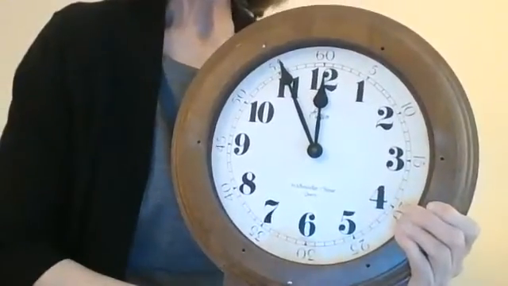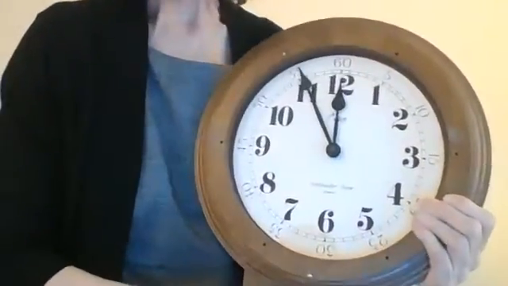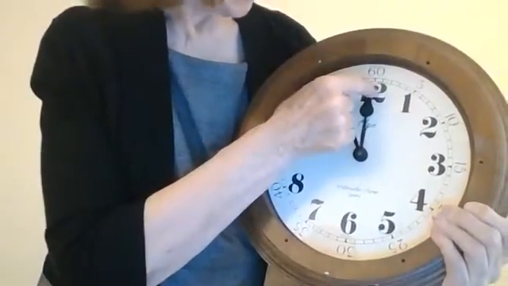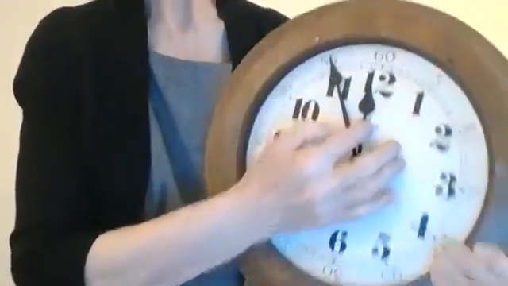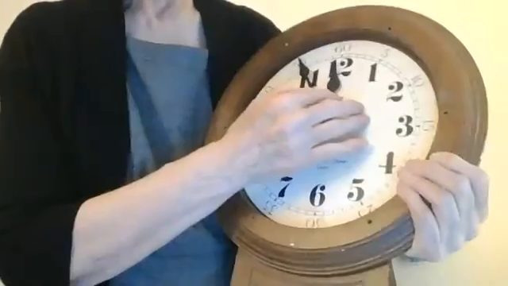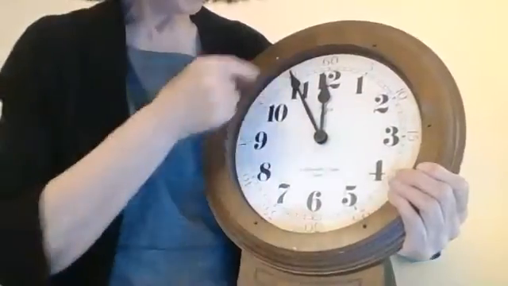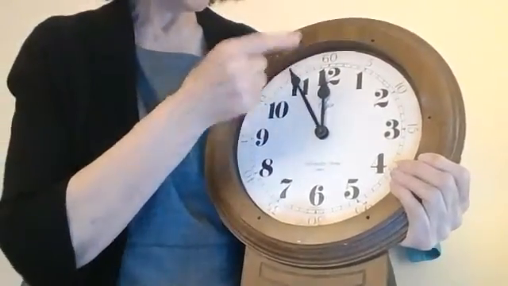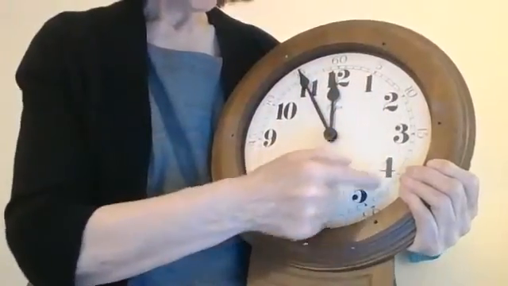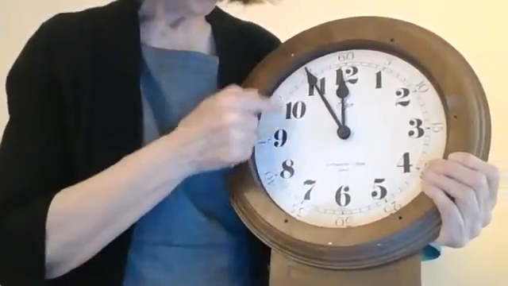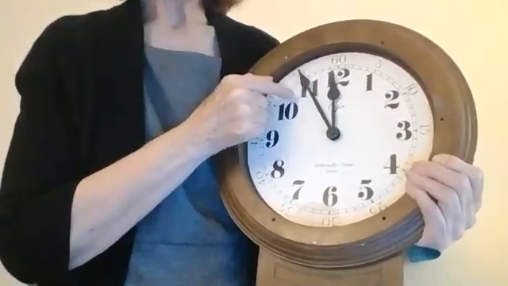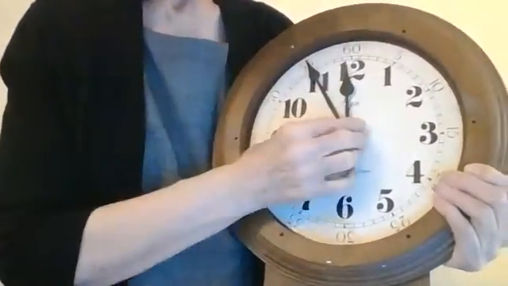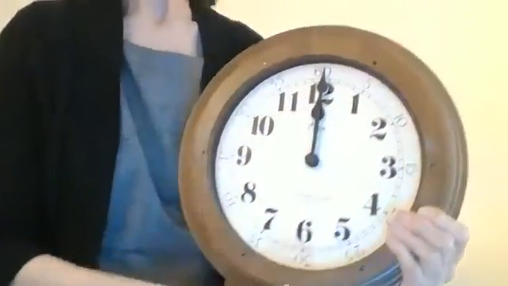Does it look like it should be 12? Ugh. But well, this one might be a little off. It's not supposed to be exactly on the 12. Okay, it ought to look like that. And so it would still be 11 what? 11, well, all the way around the clock to 11 is 55 minutes, I think. Let's count. 5, 10, 15, 20, 25, 30, 35, 40, 45, 50, 55. So it would be 11 and 55 minutes because it's not 12 o'clock yet.